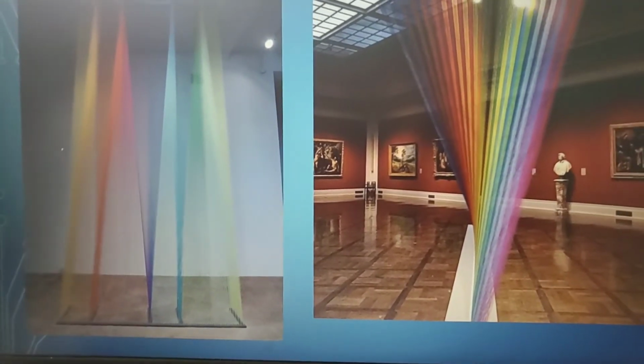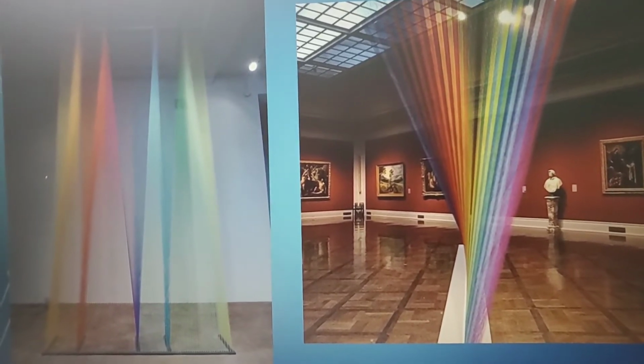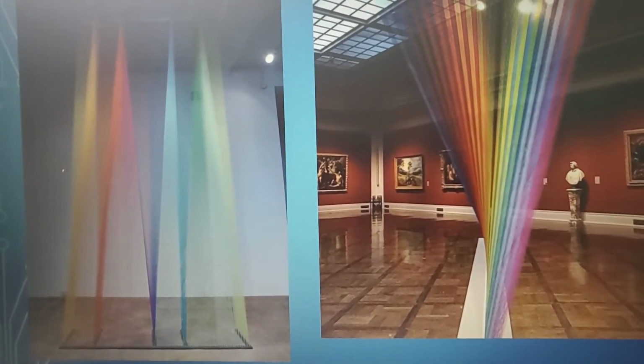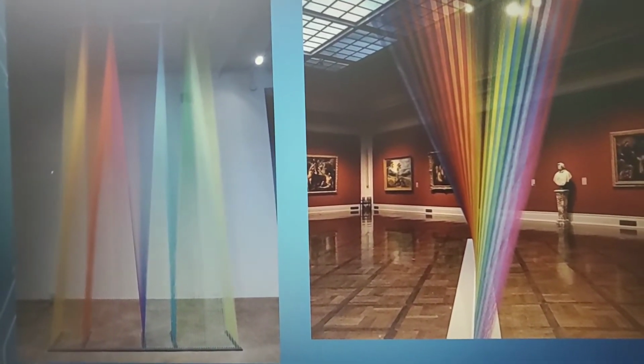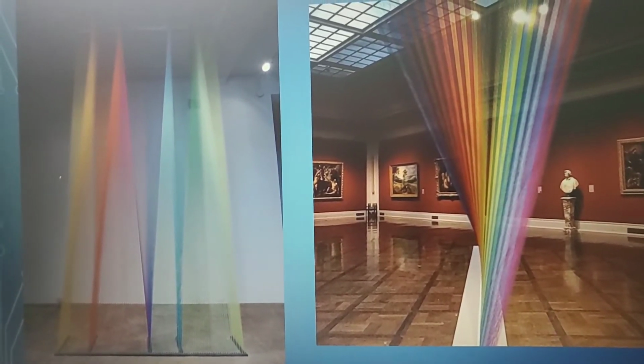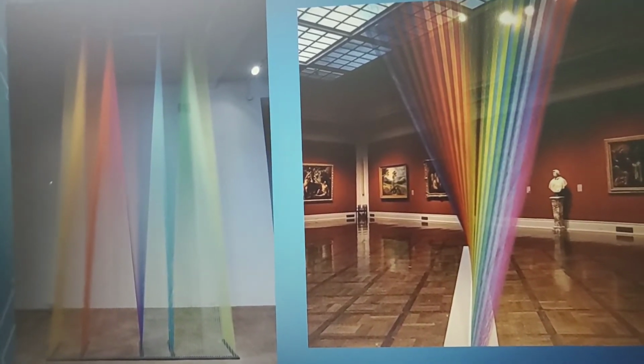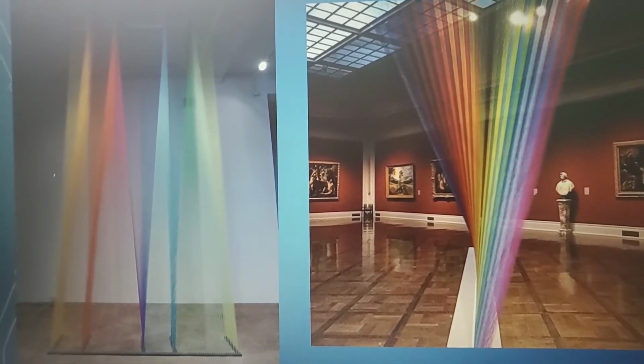So if you go into a gallery, he strings up each, this is a lot of work. He makes hooks for each string, and he puts one up at a time. So it probably takes a very long time to install on the top and the bottom.